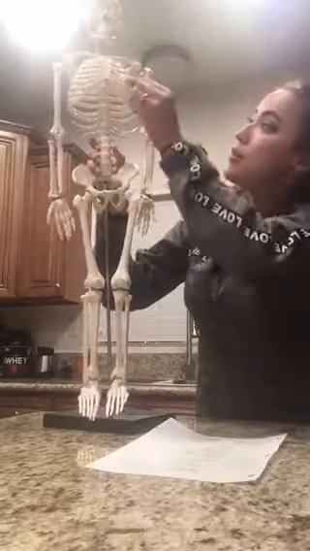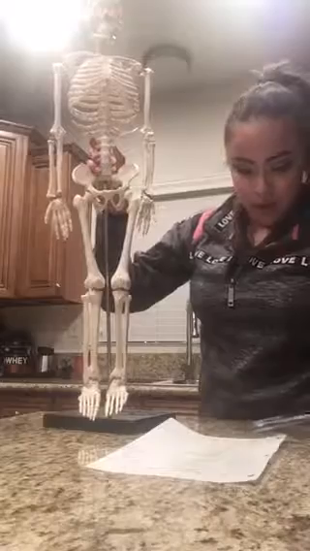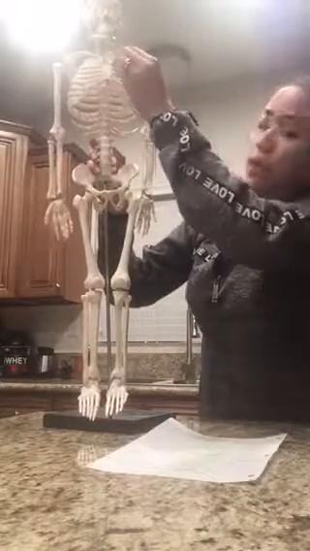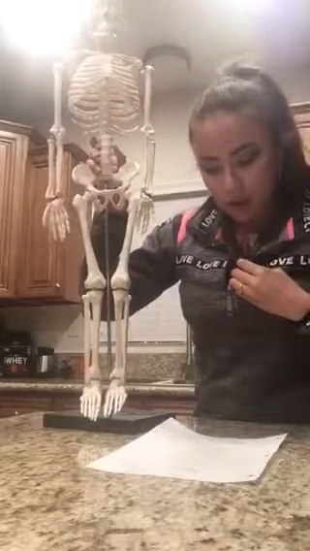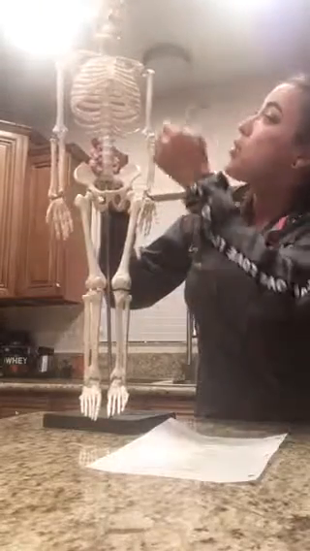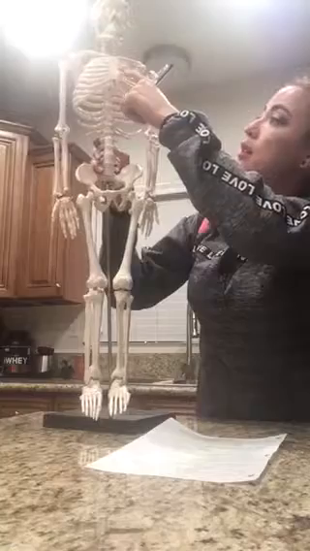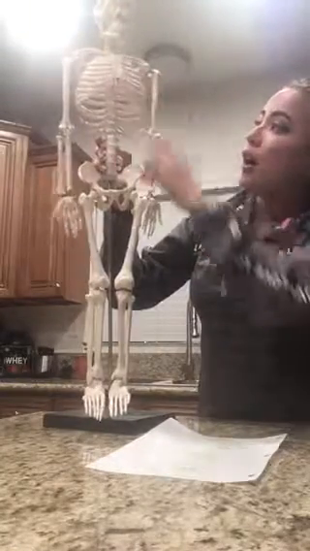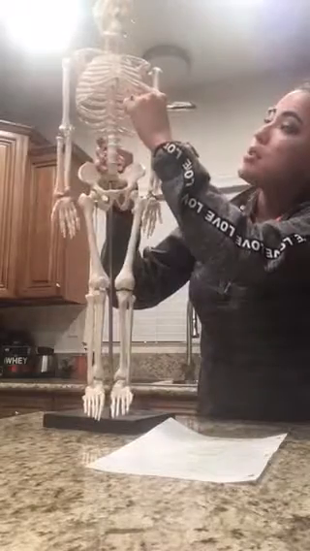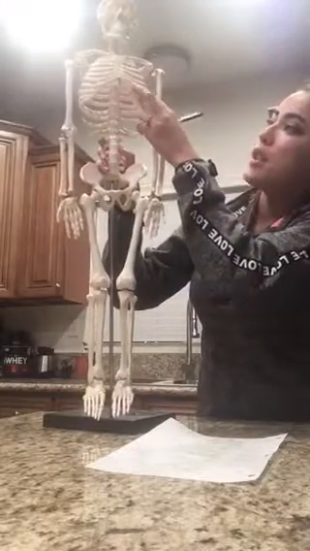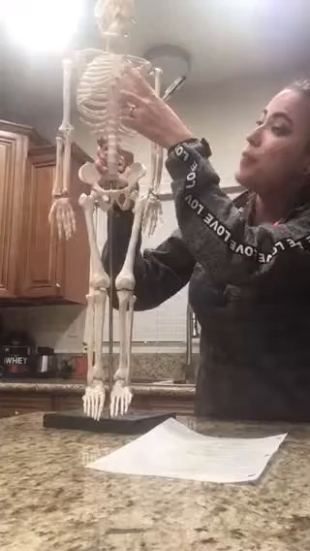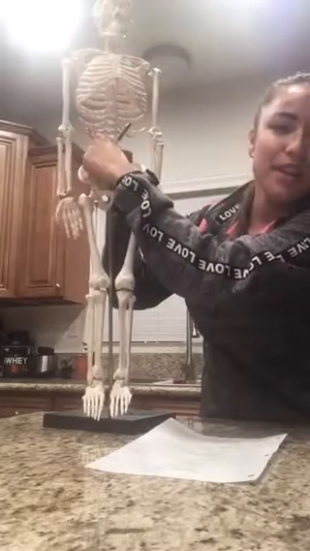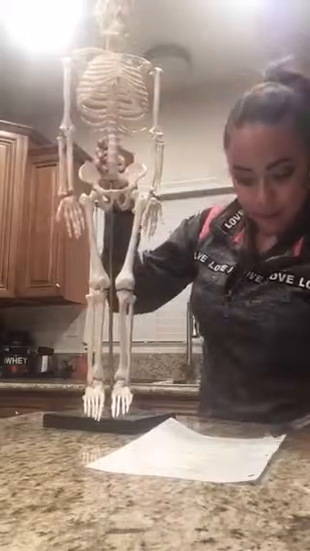the body of the sternum, which is right here, the manubrium of the sternum, which is the upper area of the sternum, true ribs, which are the ribs that are connected straight to the sternum, which are these ones right here. False ribs are going to be the ones that kind of fuse together before they get to the sternum. Ooh, it's cold. And then the floating ribs are going to be the last two pairs of ribs.